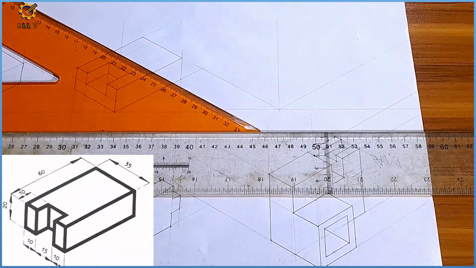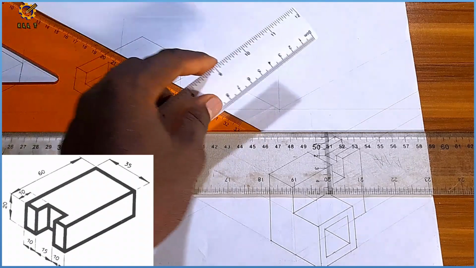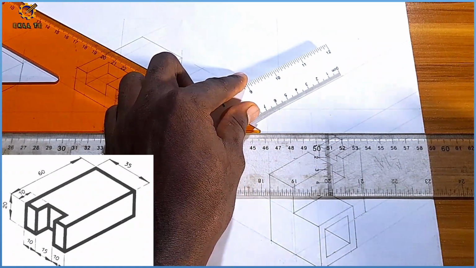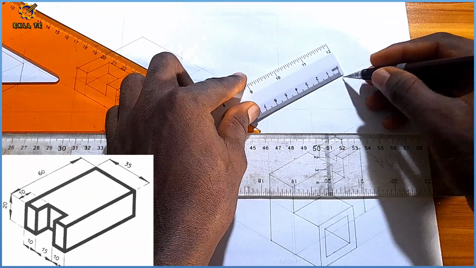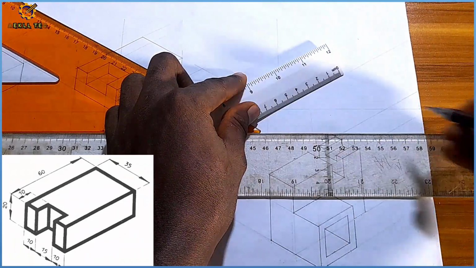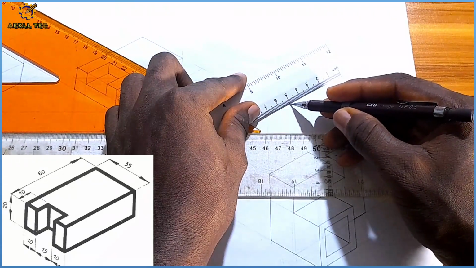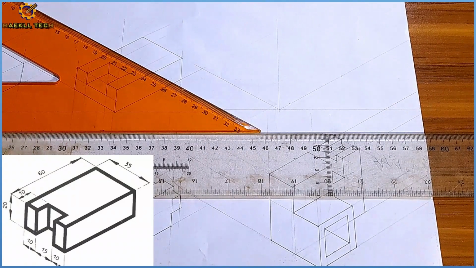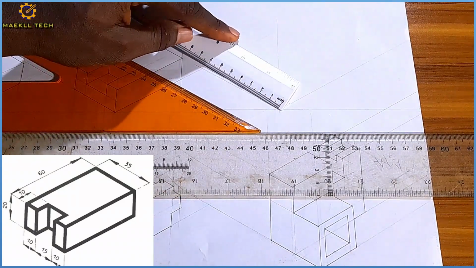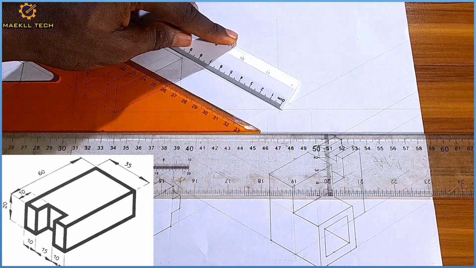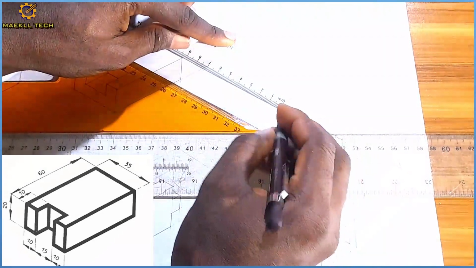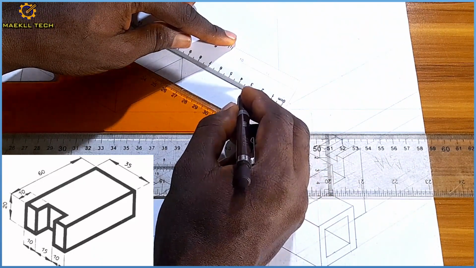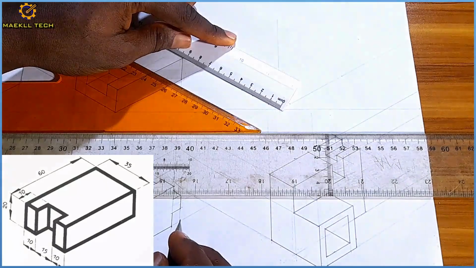Now after doing that, pick your ruler and start measuring. From the base here towards my right hand side here is mark of 60, which I pick. Before I proceed for that 60, I pick 10 inwards, mark of 10 inwards. Take note of that. So on my left hand side, from the base there, I'm having mark of 10, mark of 15, and mark of 10, making 35.